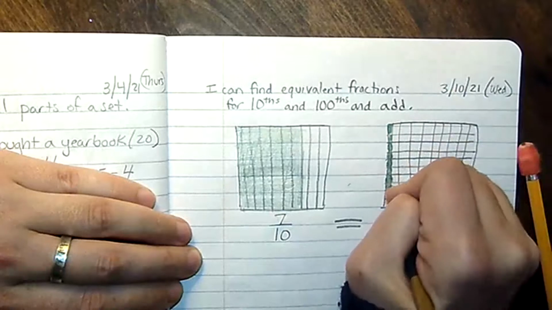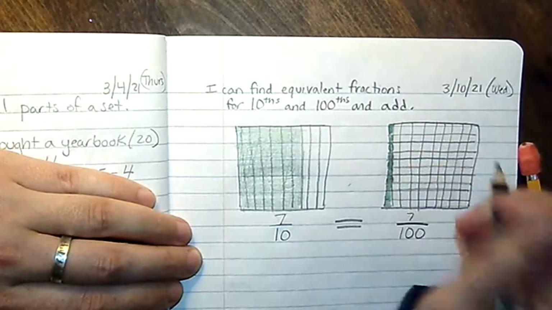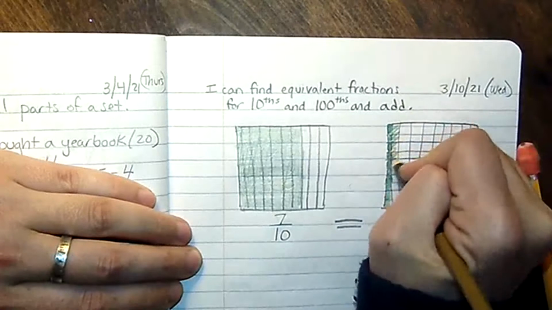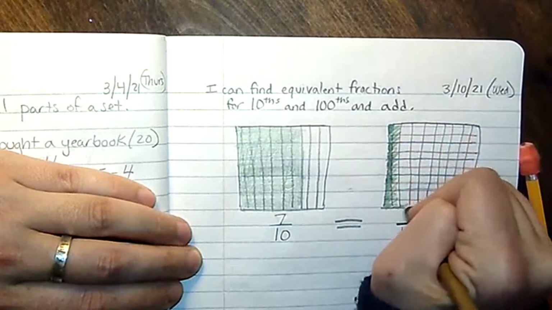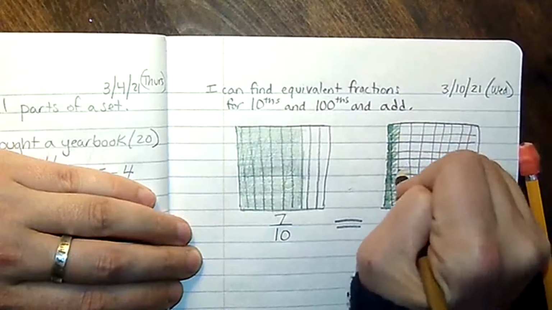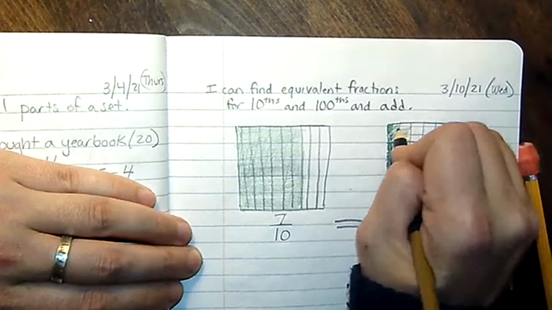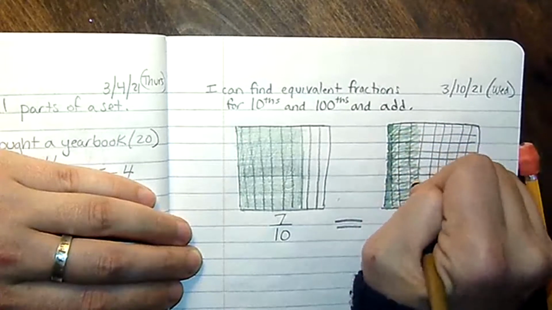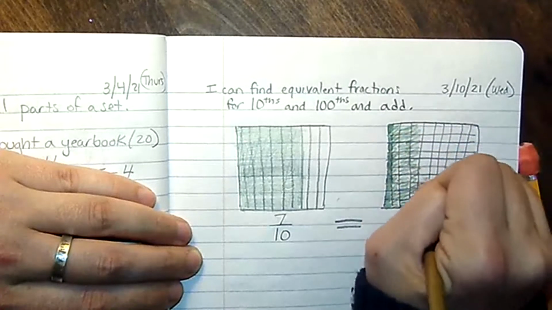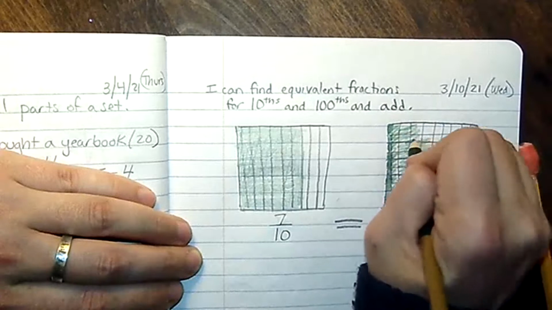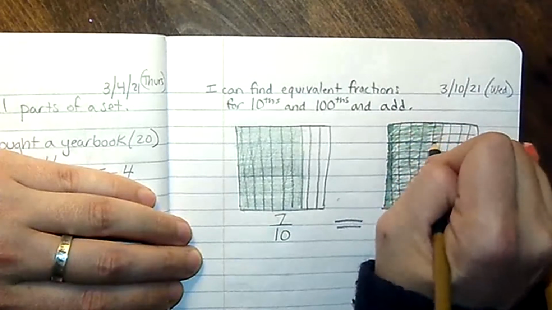Well, if I shaded in one row, that would be 10. Another row would be 20. Another row would be 30. Another row would be 40. Another row would be 50. I'm getting closer. Another row would be 60.